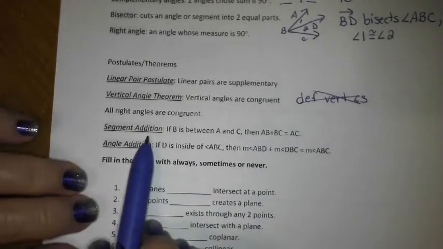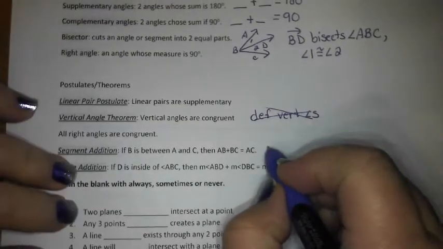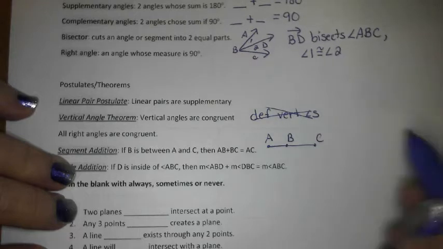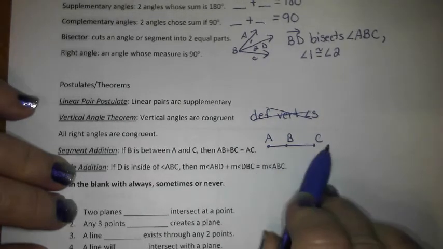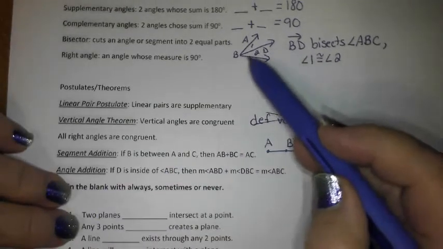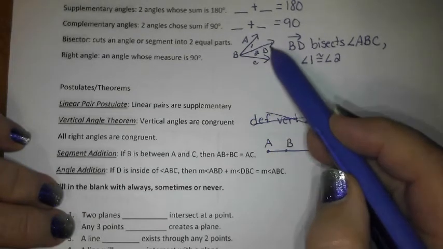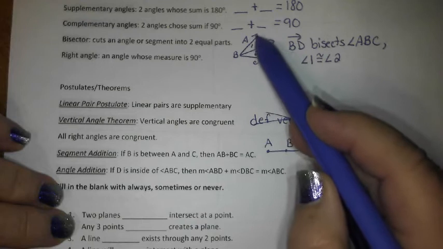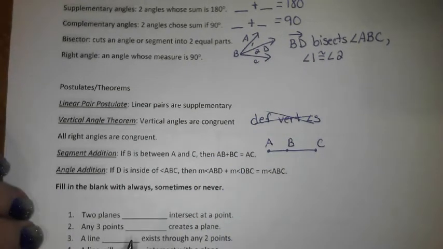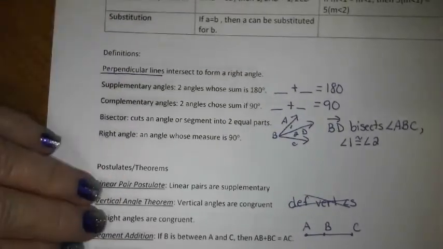Segment addition. Remember we had the little segment plus the little segment equals the big segment. If you remember segment addition, we use that one a lot, especially starting out. AB plus BC equals AC. Then we had angle addition. Here's an example up here. If D is inside, then ABD plus DBC equals angle ABC. The little angle plus the little angle equals the big angle. All right, so those are all rules that you have at your disposal when we start to write proofs later.